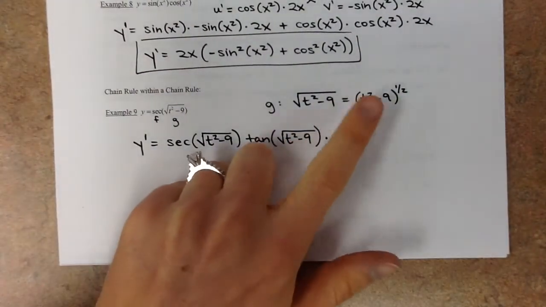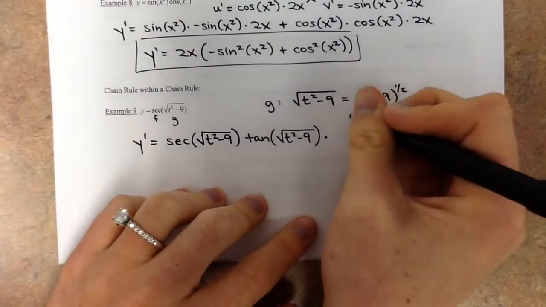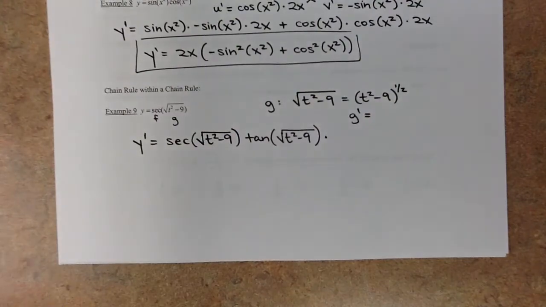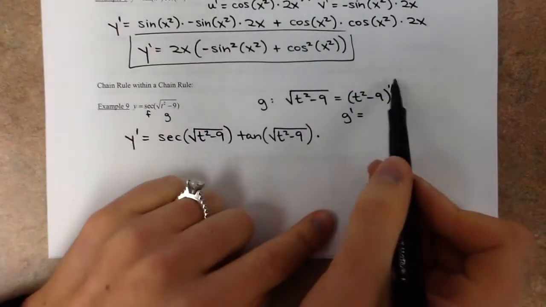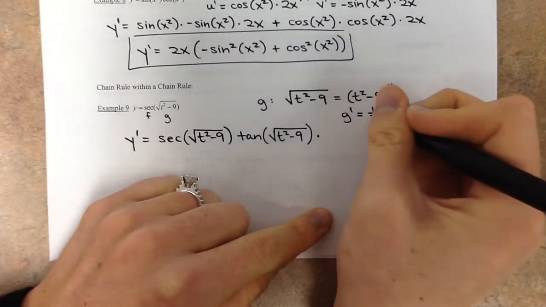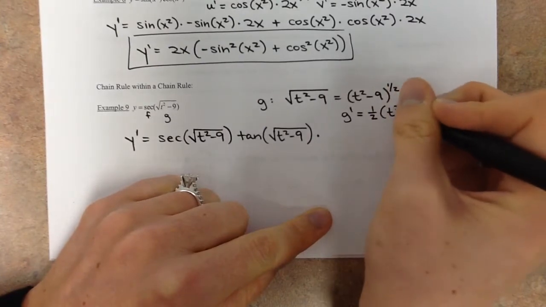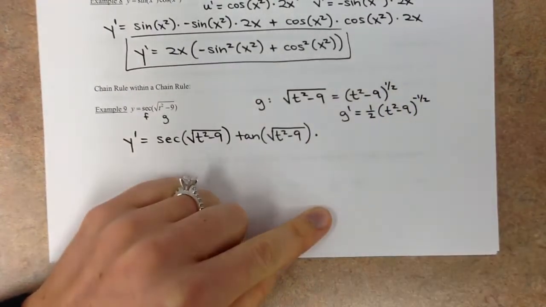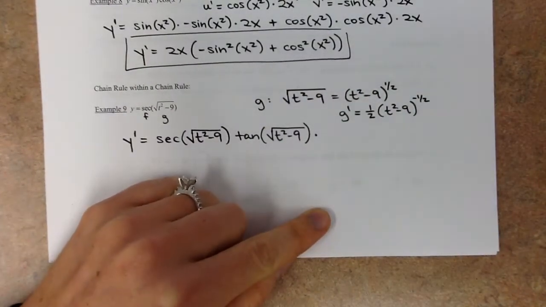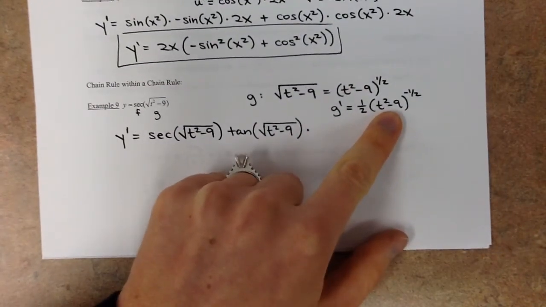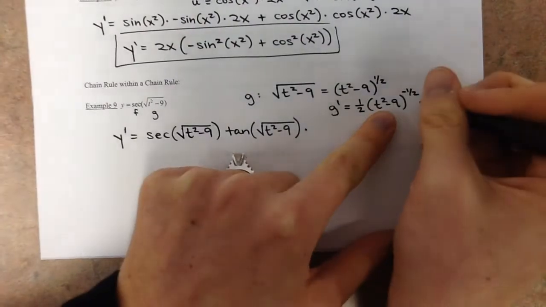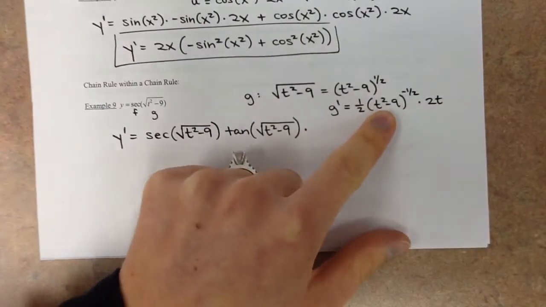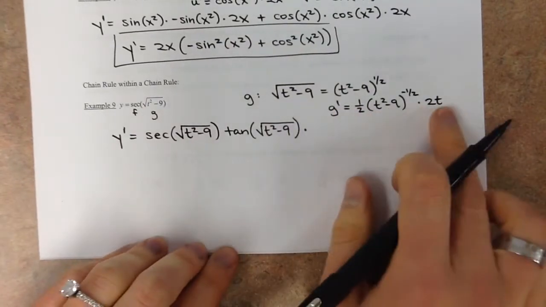So now within this function, as I'm trying to find g prime, what I do is I do the derivative rule. So the derivative rule says the 1/2 comes out front, power drops down to a negative 1/2, and then I multiply by the correction factor, which is the derivative of the nested function. It's like a double nested function. The derivative of t squared minus 9 is a 2t. Okay, so now we write this down here.